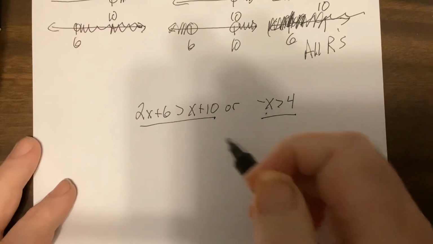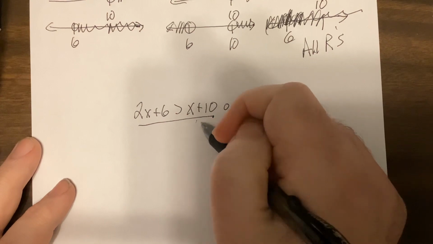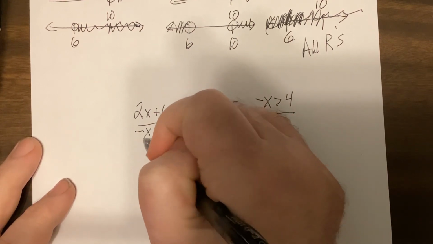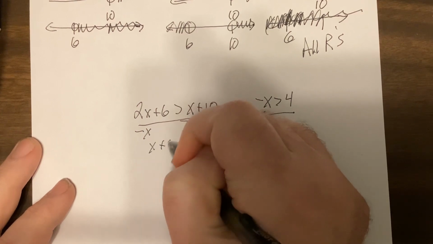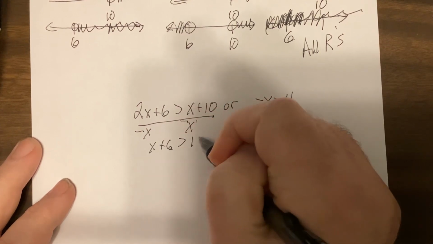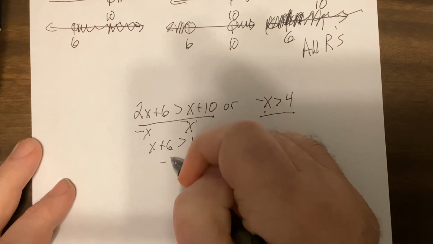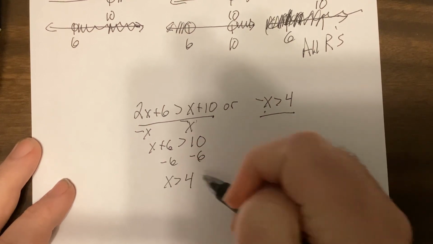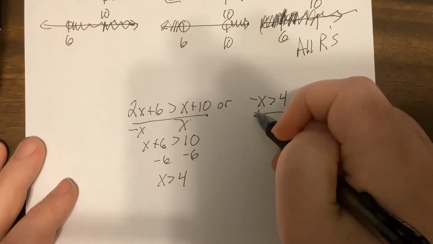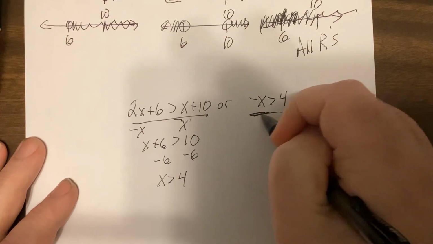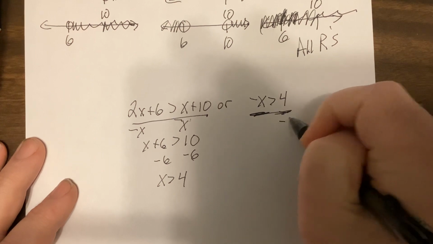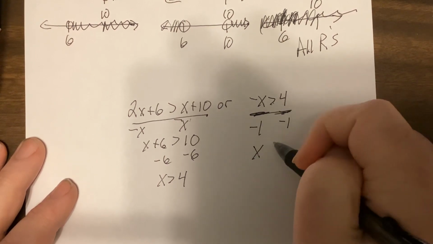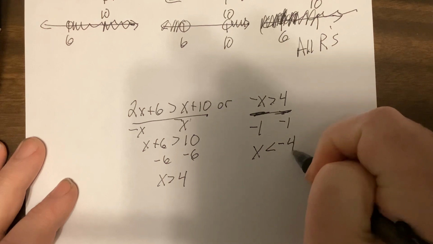So anyways, I subtract x. So I'd have x plus 6 is greater than 10. Then subtract 6. x is greater than 4. This one I take the opposite of both sides, or divide both sides by -1. So I'd have x, switch the inequality, less than -4.